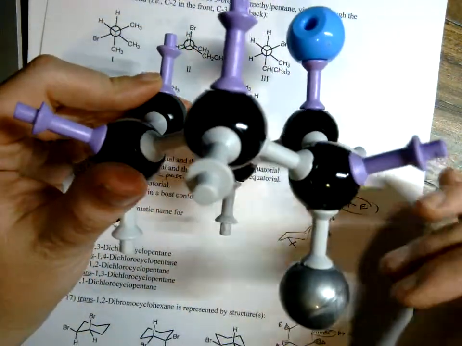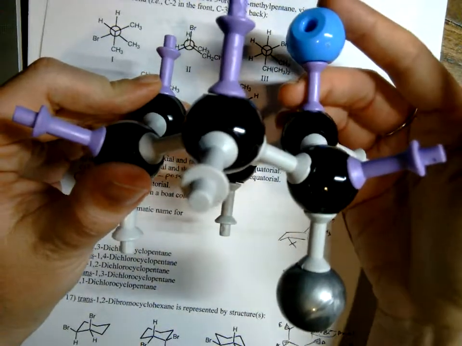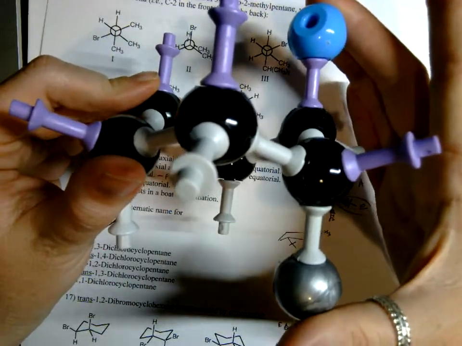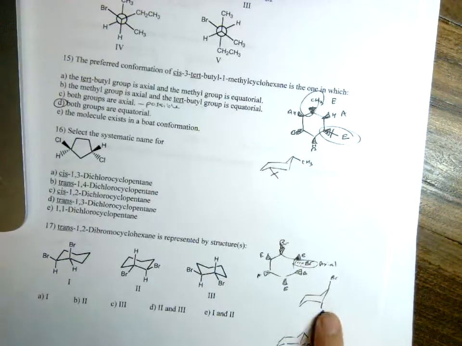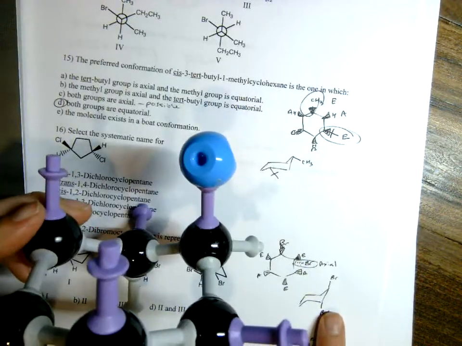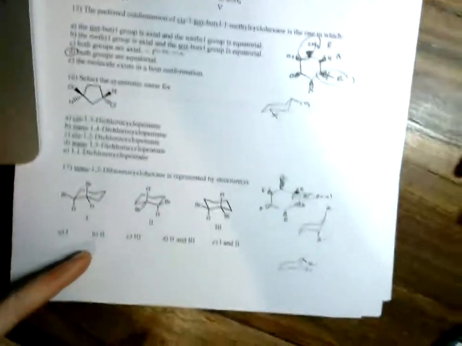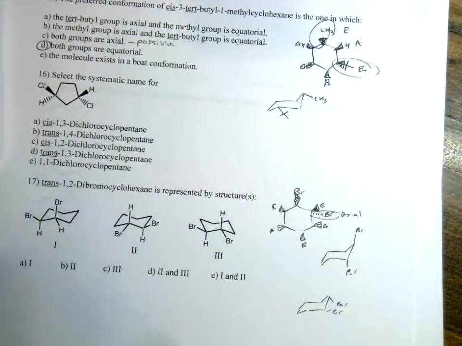They're clearly pointing up and down. They're not in the equator anymore. And this one and this one are pointing up and down in opposite directions. We can see it right there. And this represents the equator.